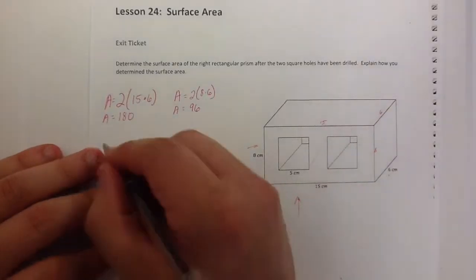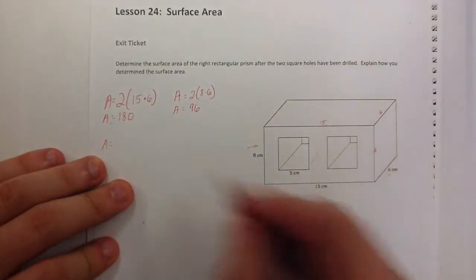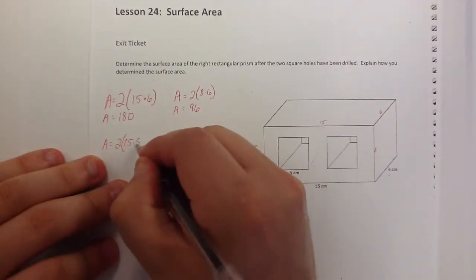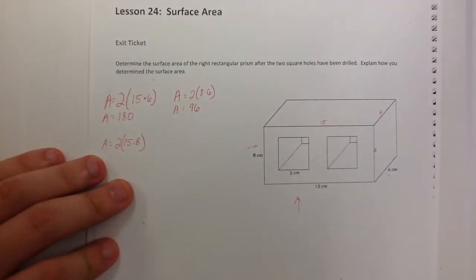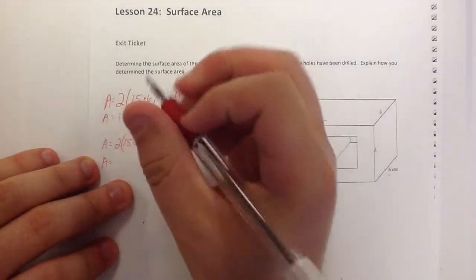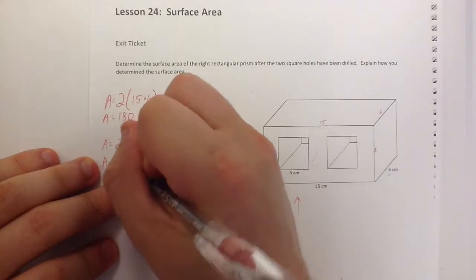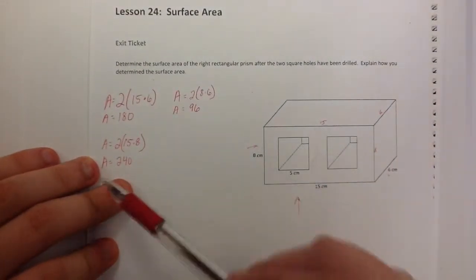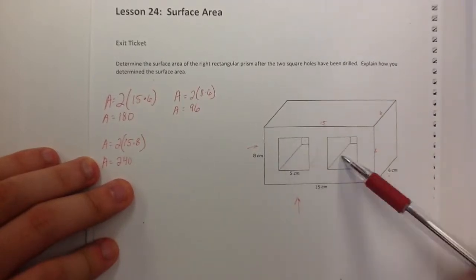If we find the whole thing, we get A equals 2 times 15 times 8, because there's a front side, and behind it is a back side. We'd get A equals 240. We know that's not actually the case, because if it was, these holes would have to be filled in.